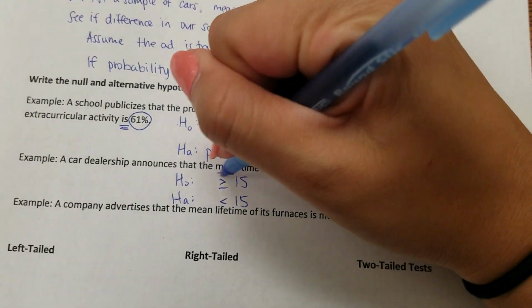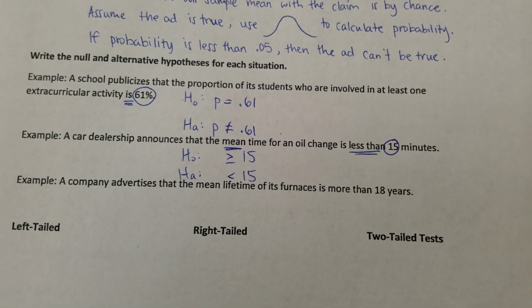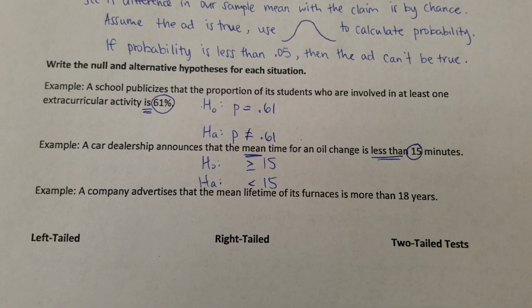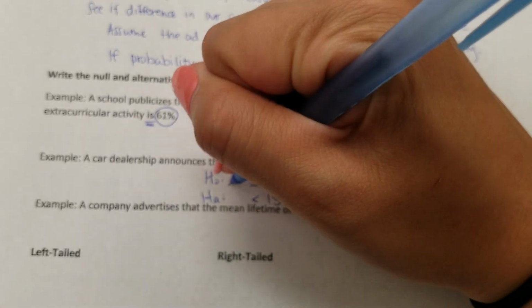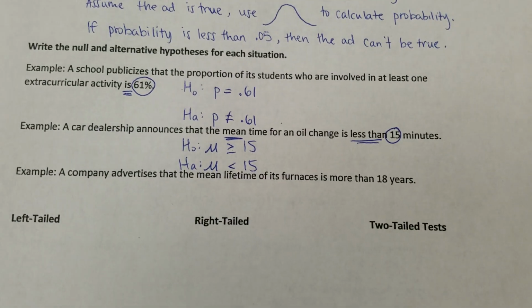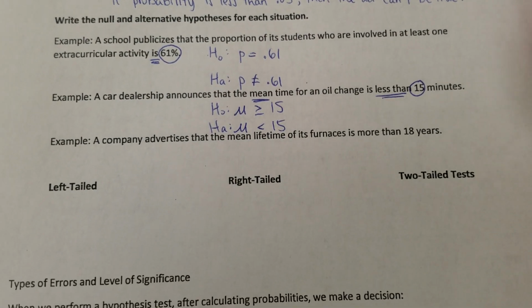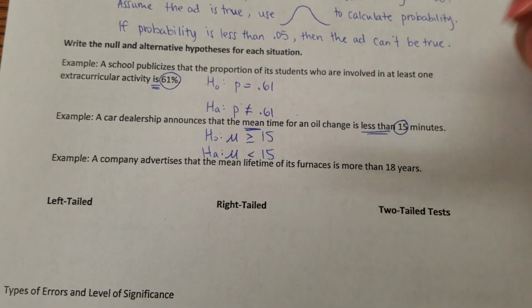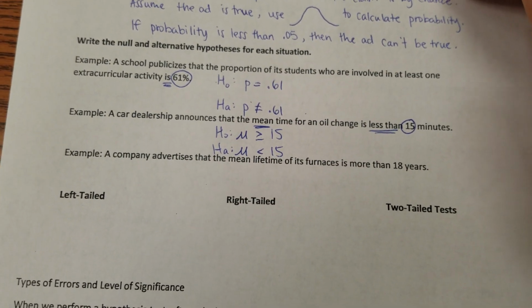And this one, they told me it was a mean. So if you remember back in the day when we talked about a population mean, it was mu. So that's the one we're going to use. So we'll mostly be seeing P's and mu's for all of our hypotheses.